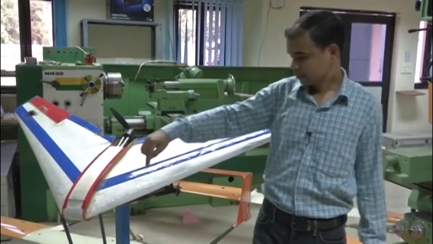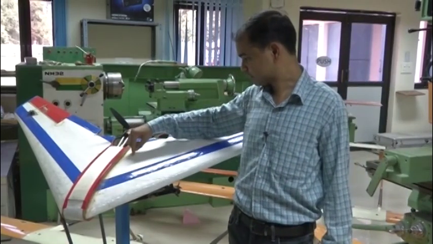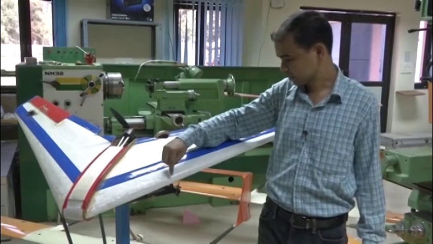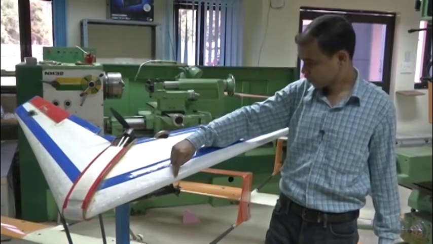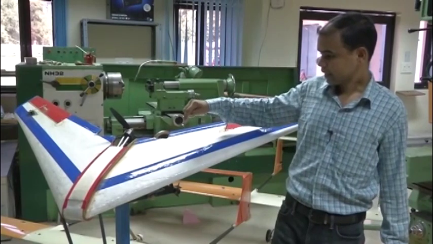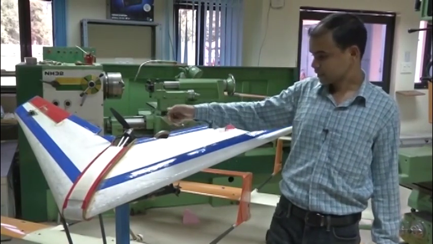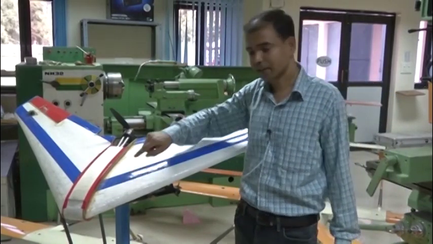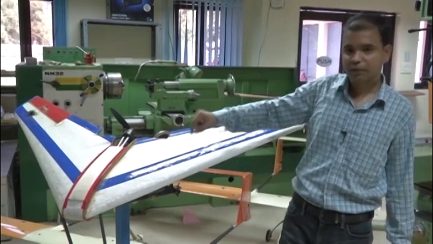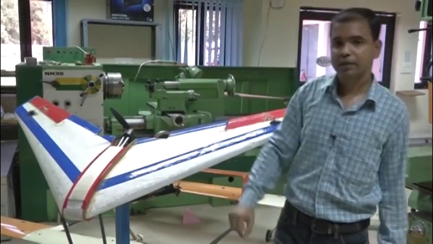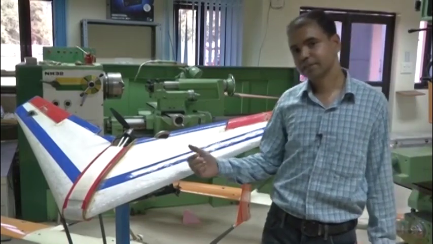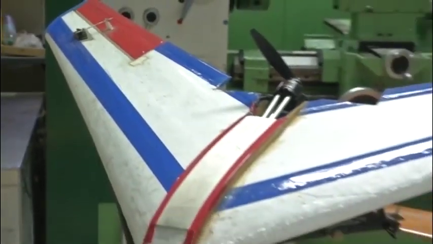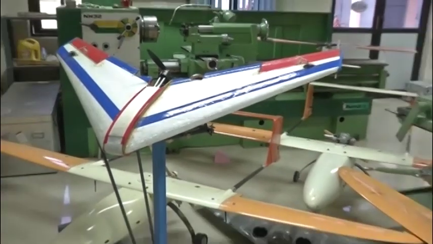Because of this, the flow which would be coming somewhere here will get separated somewhere here, and the flow coming from here will get separated somewhere here, and as a result there is very complex interaction between the flows, and the leading edge vortices are formed, which is the disadvantage of the flying wing at lower speed. But as we increase the speed, the flow which had separated earlier gets reattached and the leading edge vortices disappear. That's why the flying wings are preferred for high speed applications only.